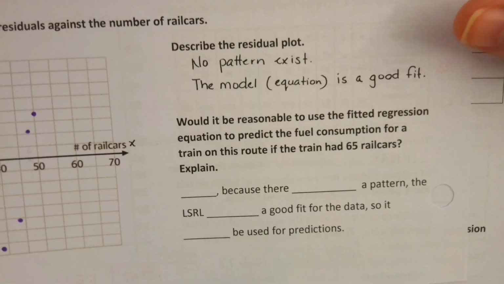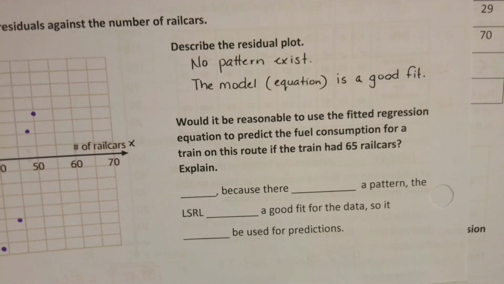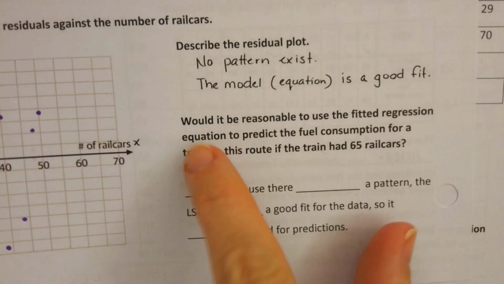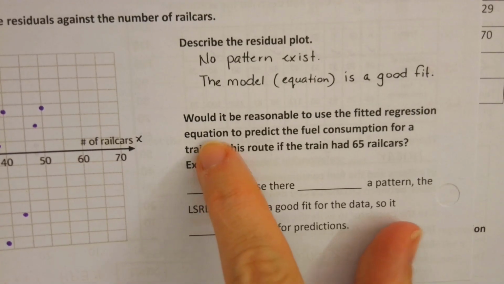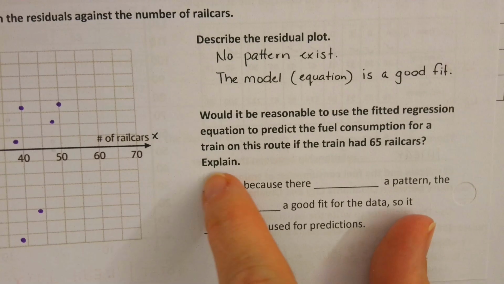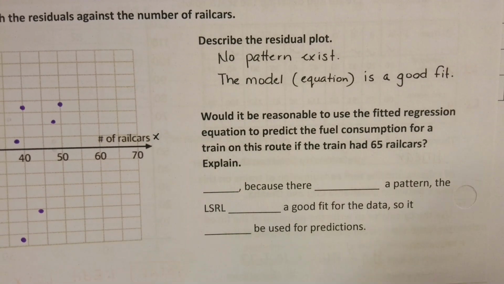Okay. And then the last question is a very AP stats question. Because I'm nice and you're brand new at this, I put a little sentence stem for us where we just have to fill in the blanks. But when this type of question is asked on an AP test, they don't put fill in the blanks. You would have to write this your own self, come up with these ideas yourself. So the last question says, would it be reasonable to use the fitted regression equation, aka the equation that we wrote with our calculator, to predict the fuel consumption for a train on this route if the train had 65 rail cars? Explain. Would it be okay for us to calculate it for 65 rail cars?